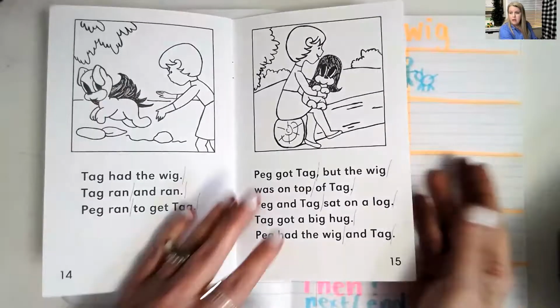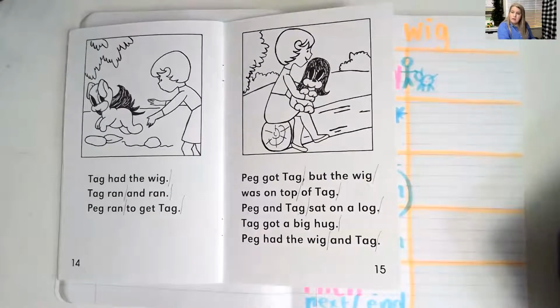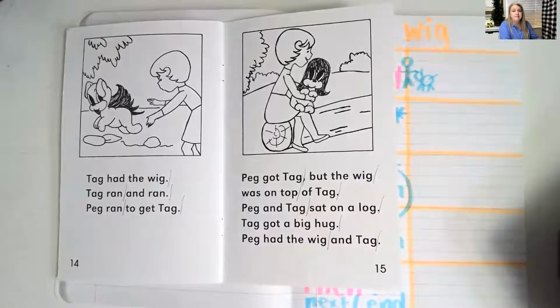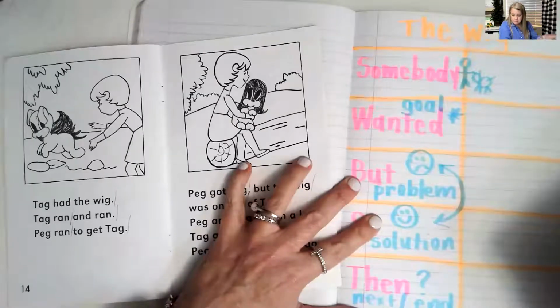They're just running around with it. Oh, they're just playing with the wig. They just think it's fun to have that wig and run around with it. That reminds me of, have you ever had a dog that knows they shouldn't have what they just took off with, and you're chasing them all over the house? I think we've all had that problem, those of us that are dog owners.